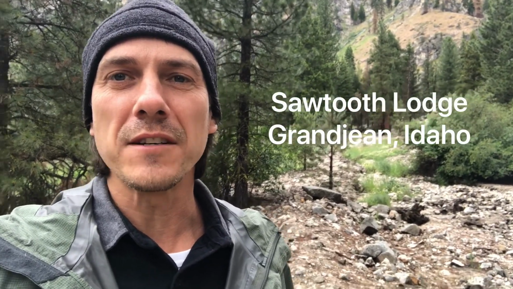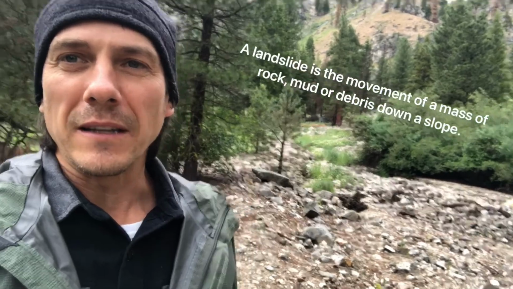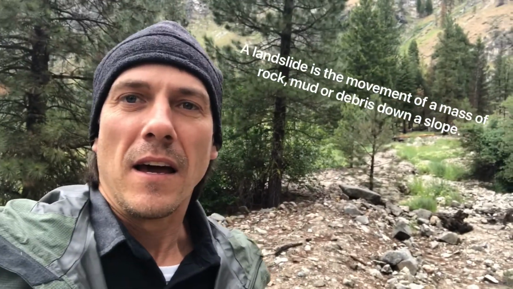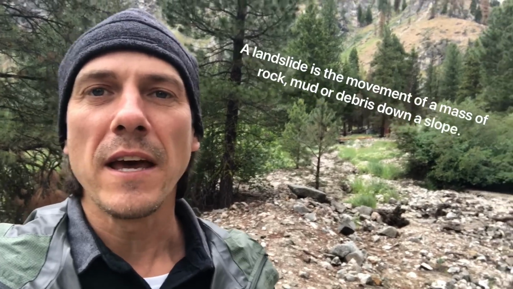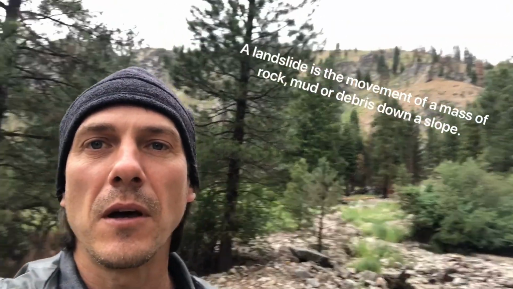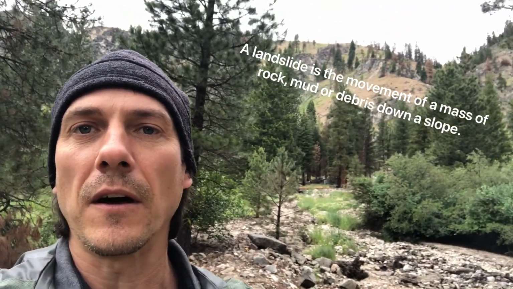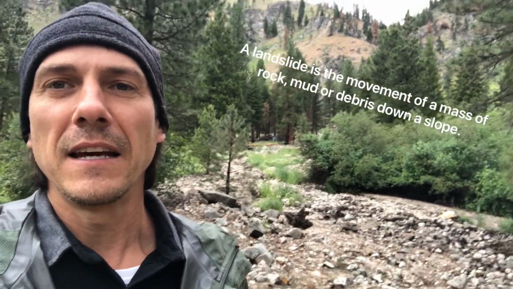The Sawtooth Lodge is outside of Stanley, Idaho. Beautiful spot. Today we're talking about landslides because I didn't know it, but this place, Sawtooth Lodge, experienced a landslide from these hills, these mountains, last year. So we're going to investigate and talk about landslides. So I'll meet you at the top.